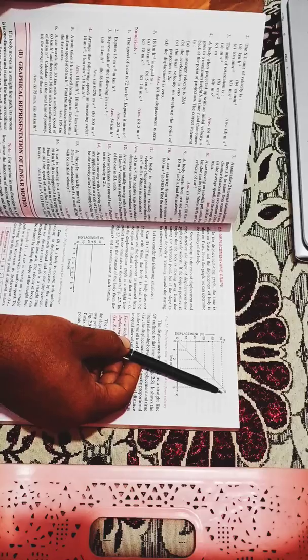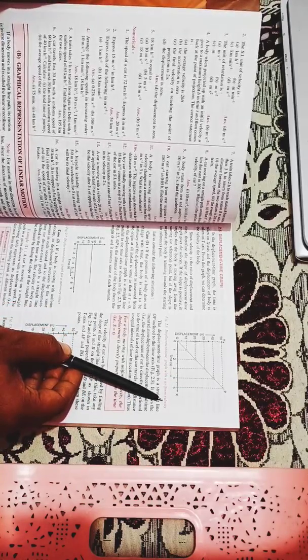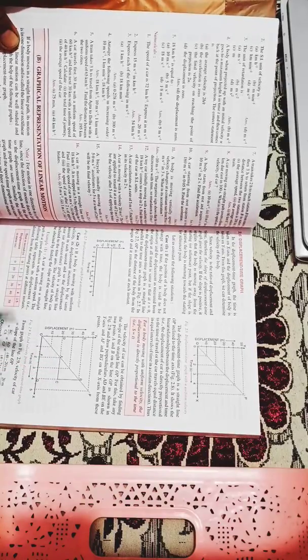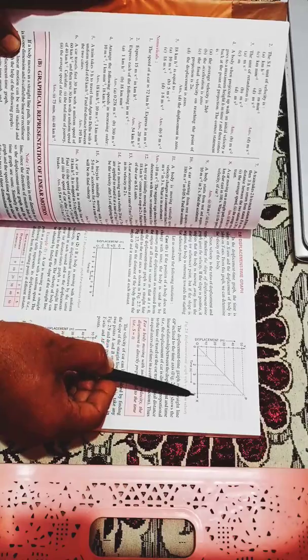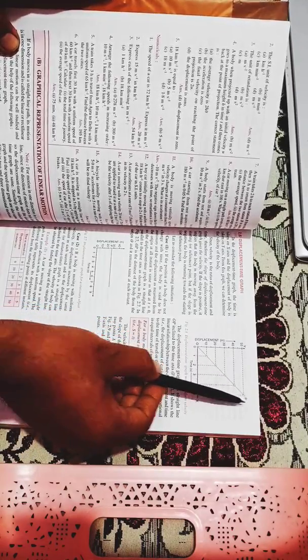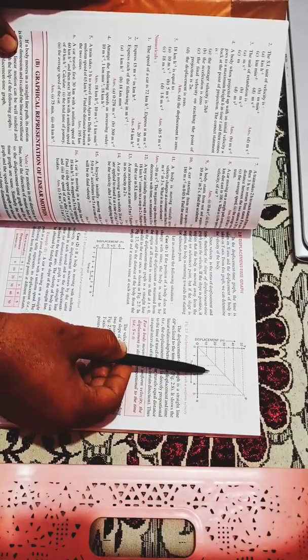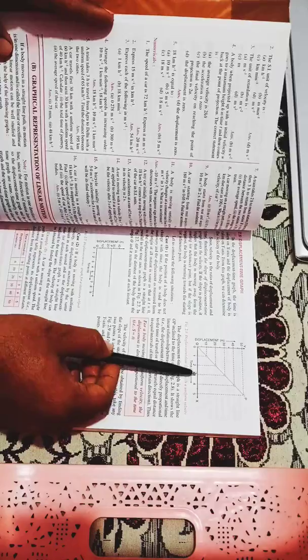This graph shows uniform velocity, means that at every second the object moves with uniform displacement, which is called uniform velocity.